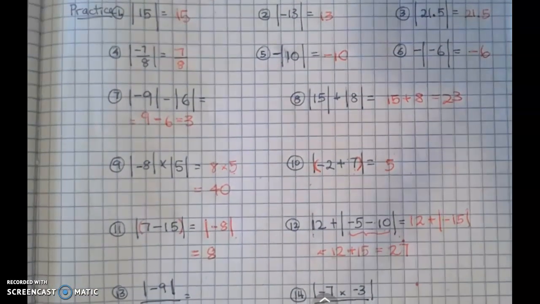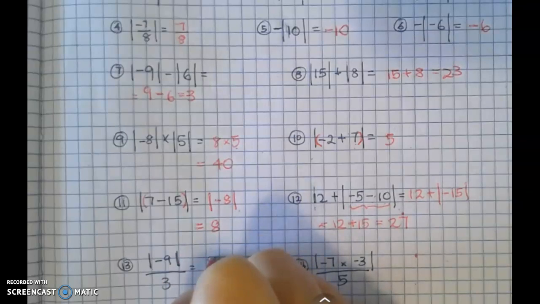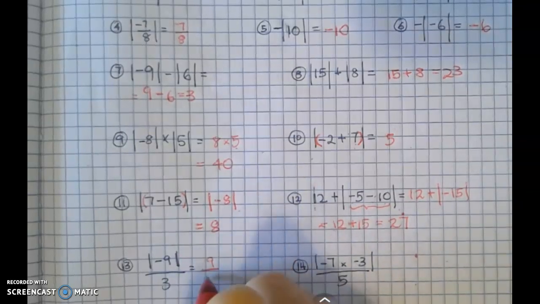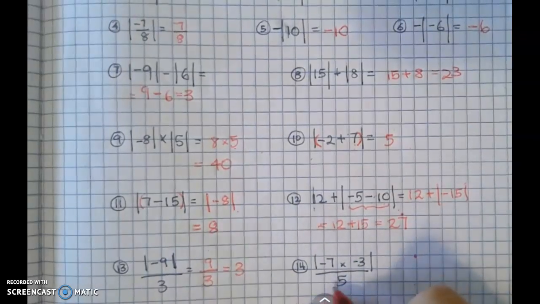Okay, and then last two. The absolute value of negative 9 is positive 9, divided by 3. What's 9 divided by 3? That's just 3.